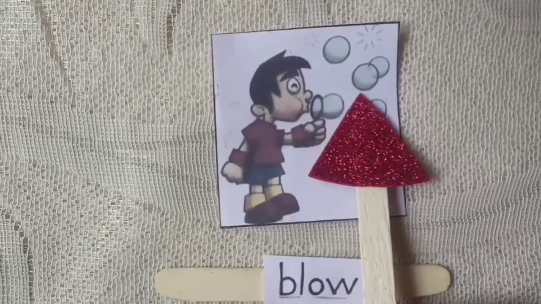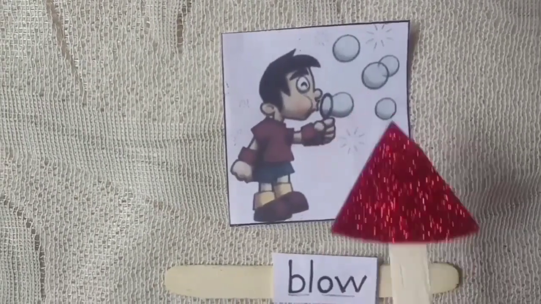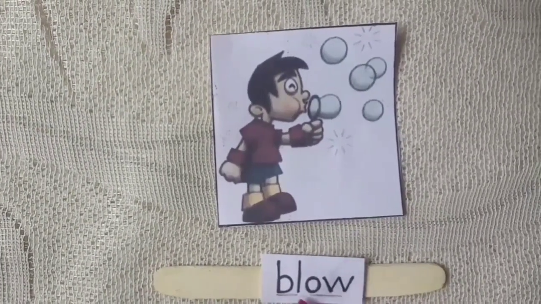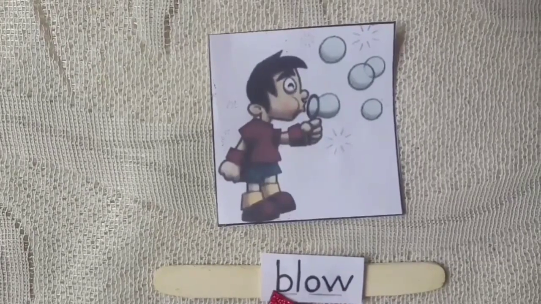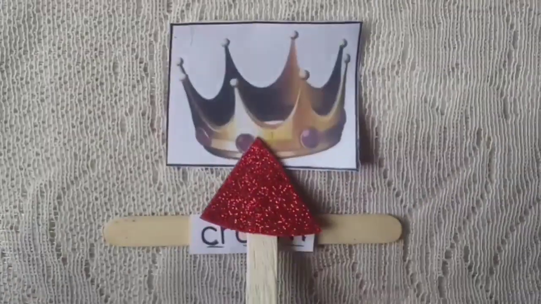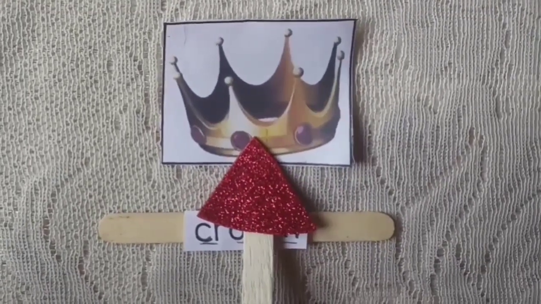In the next image, the boy is blowing bubbles. Can you see that? Blow matlab फूंक मारना. O. Blow. B-L-O-W. Blow.